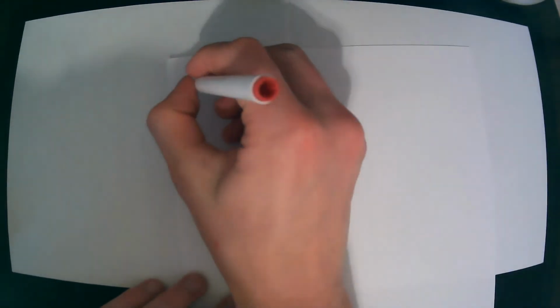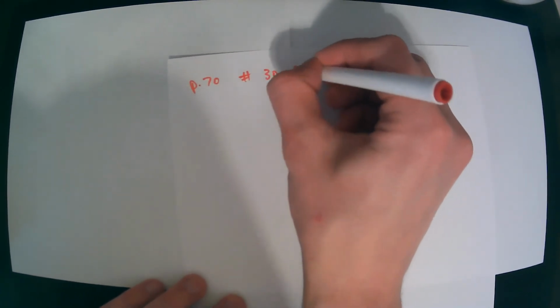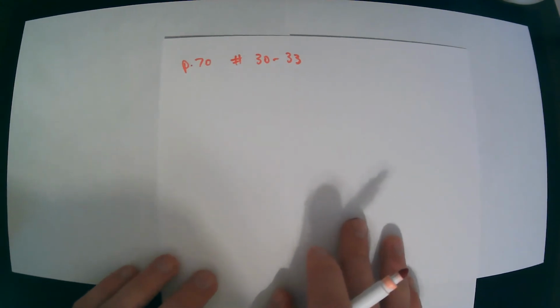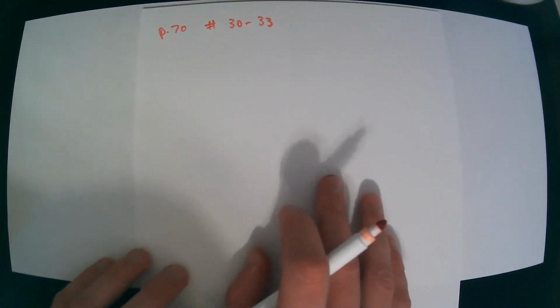Let's do it. These are problems 30 through 33, page 70, with the Venn diagram. I'm not going to draw it, it'd take too long. It's on page 70 in the textbook. The last few problems are near the end of section 2.3. So these are homework problems.